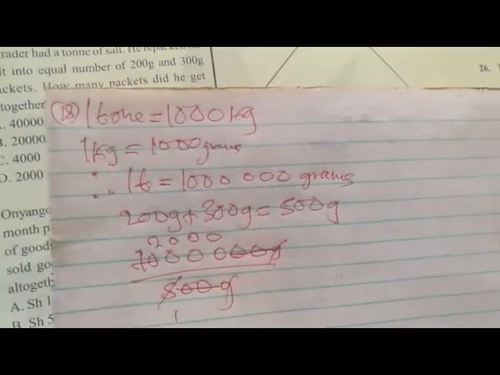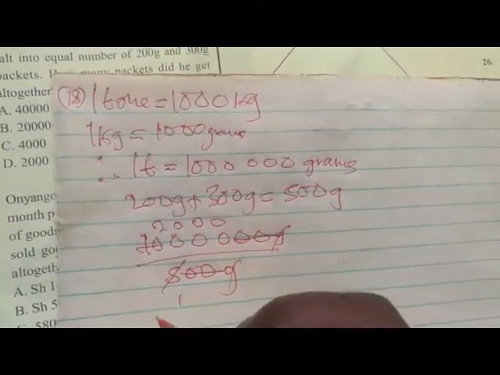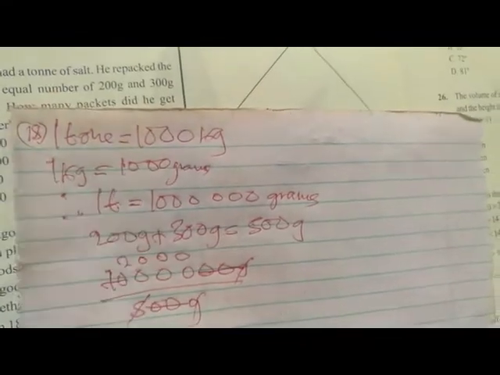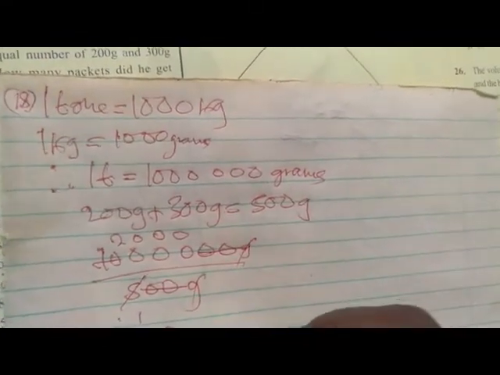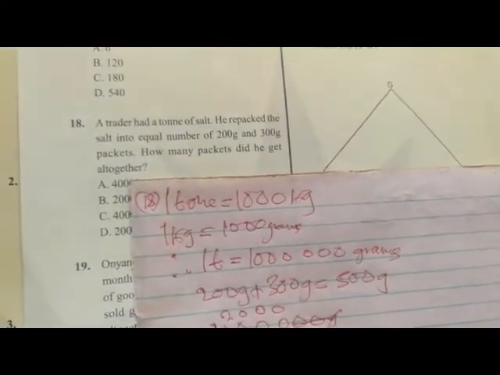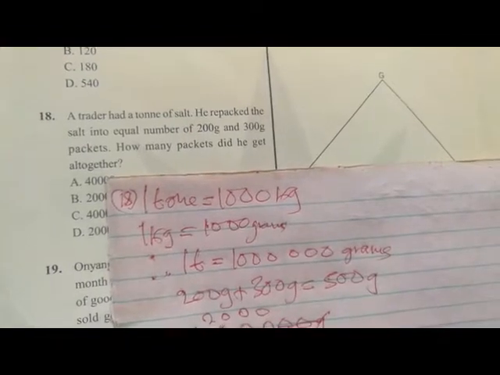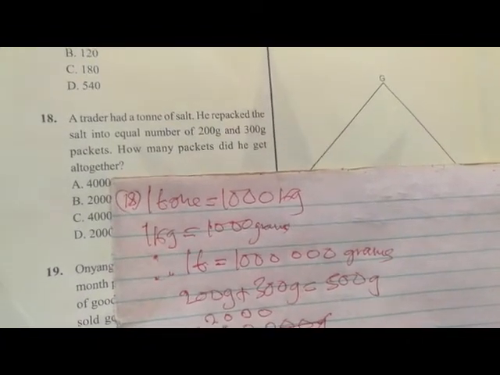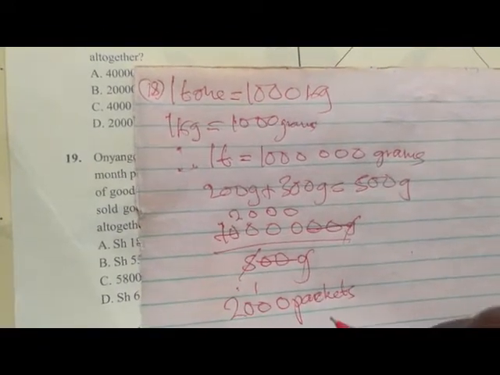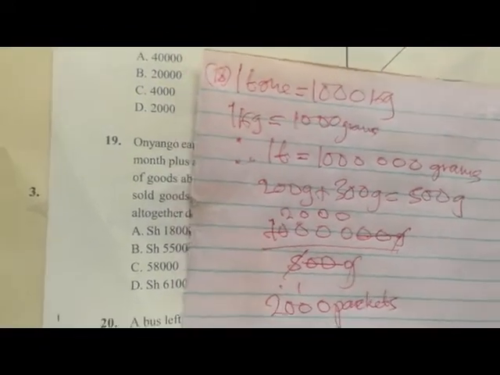Therefore we notice that the number of packets were 2000 packets.